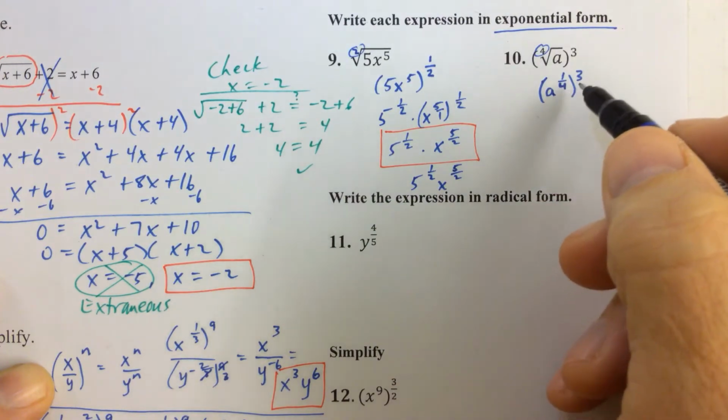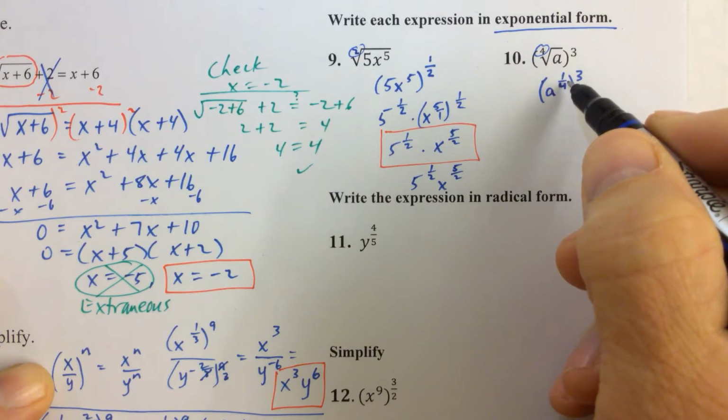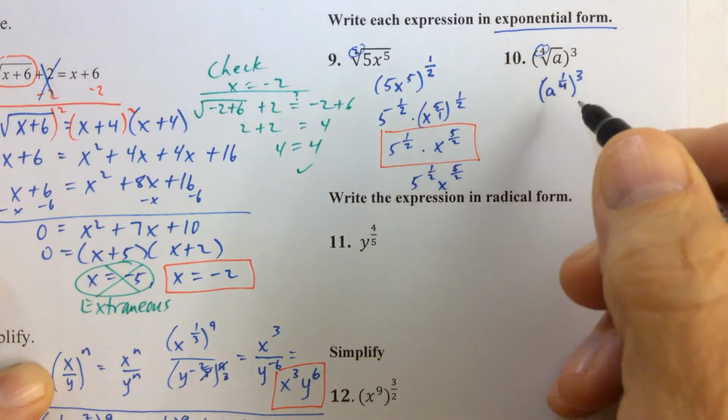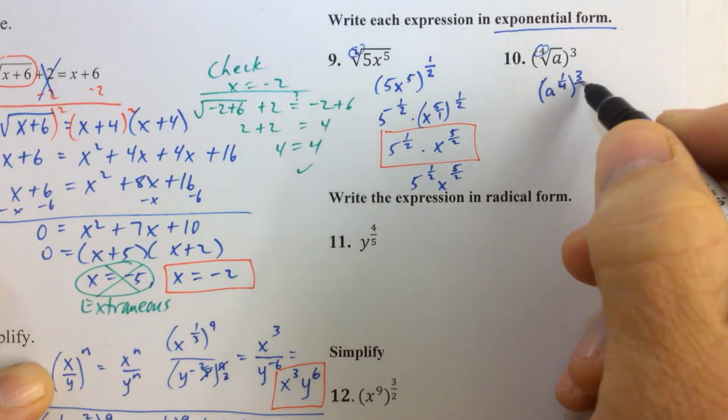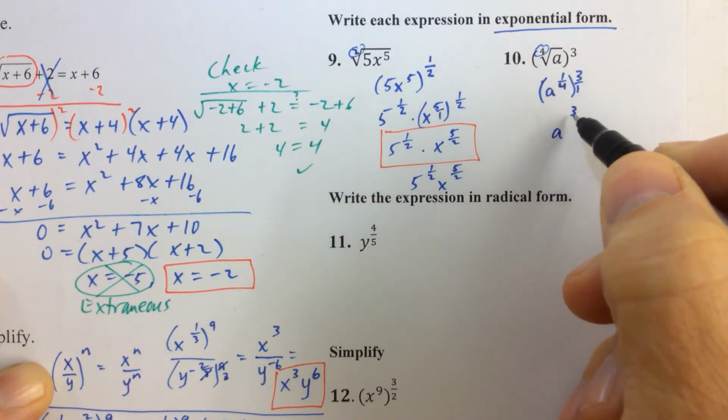So then over here, again, we got to clean it up a little bit. A to the 1/4 power to the third power, power to a power, means we multiply. 3 over 1 times 1 over 4 is 3 over 4. So we have a to the 3 over 4.